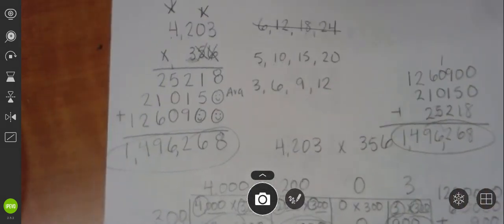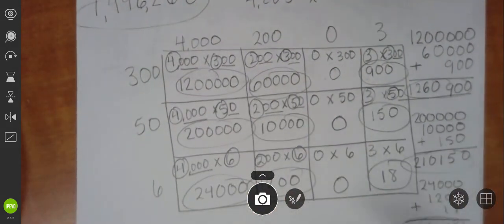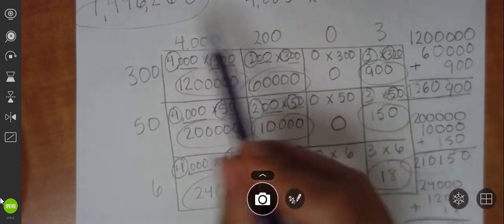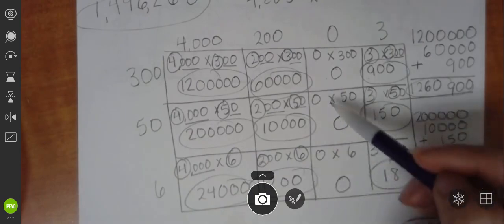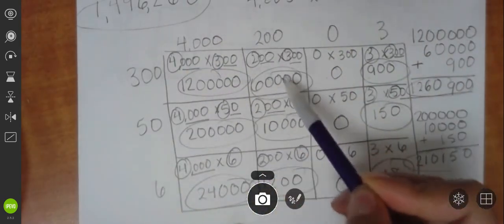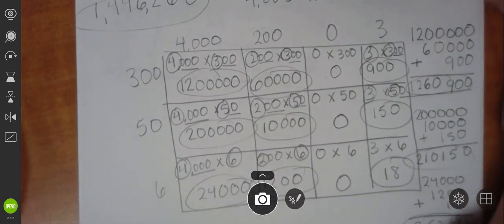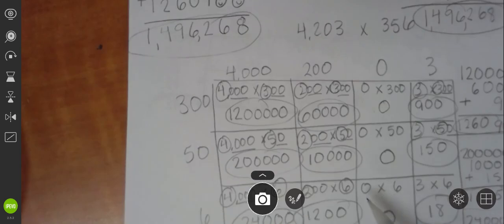So students are expected to be able to solve the problems using this method as well as this method. I know that this method looks like a lot because it is. It's a lot of steps. But for some students, using this model allows them to separate out each of these steps and then combine their answers, where this way is the method that a lot of us adults have learned in the past. This is more of a new way of solving things.